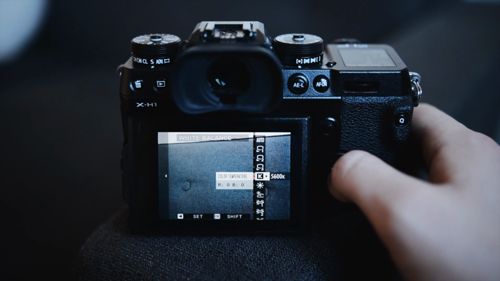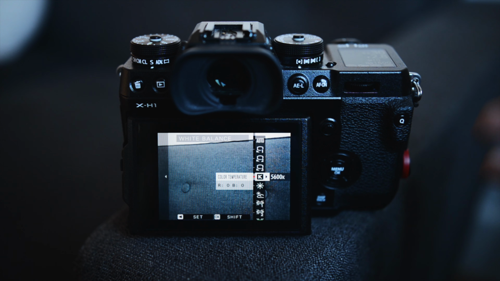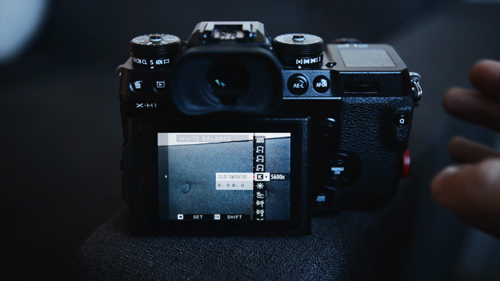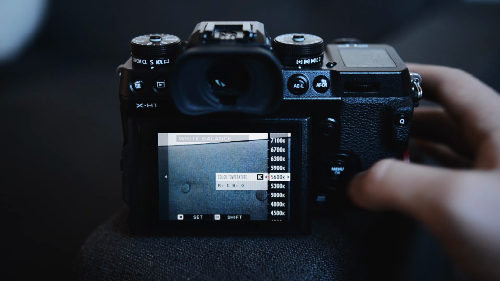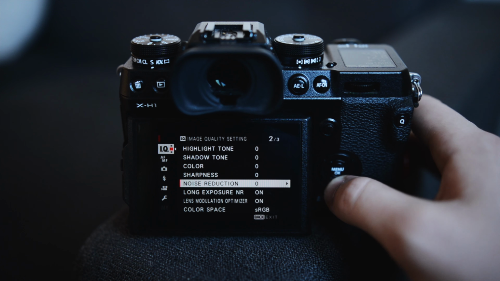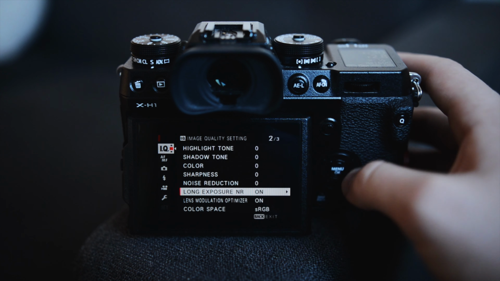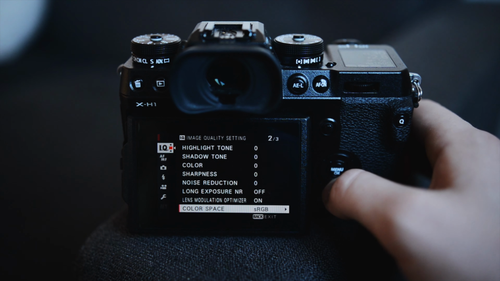White balance again I have set to 5600, mainly because, like I said earlier, you can always adjust your white balance in photo, but I like to just have an idea of what true cinema daylight color is going to look like. Highlight tone, shadow tone, color, sharpness, noise reduction, all set to 0. Long exposure noise reduction, I don't know why that's on. Let's turn that off. I haven't even looked at half of these settings, to be honest. I don't think they matter.